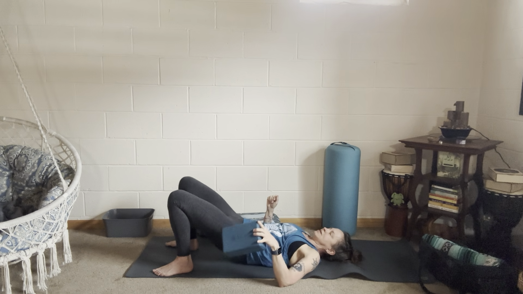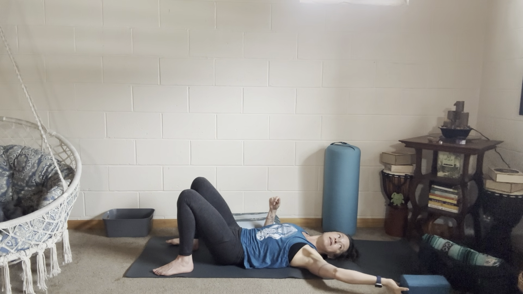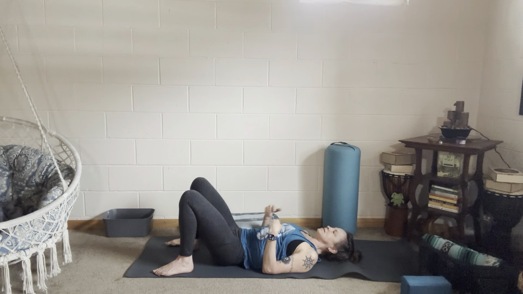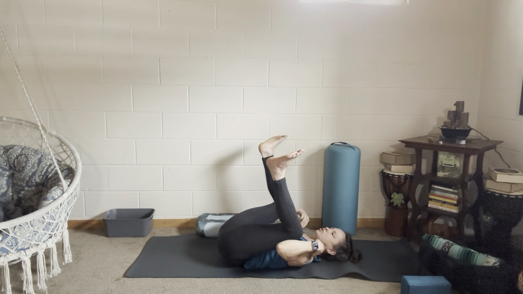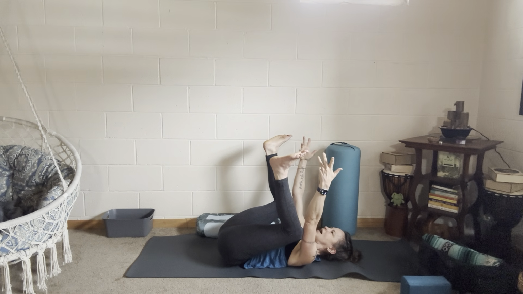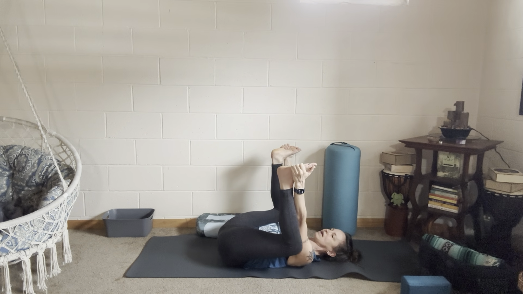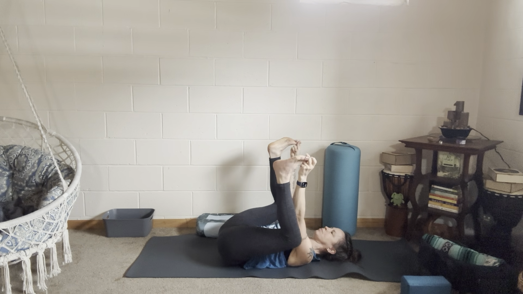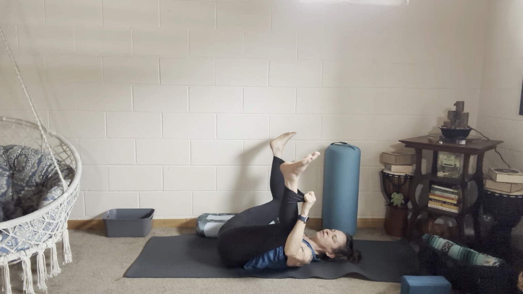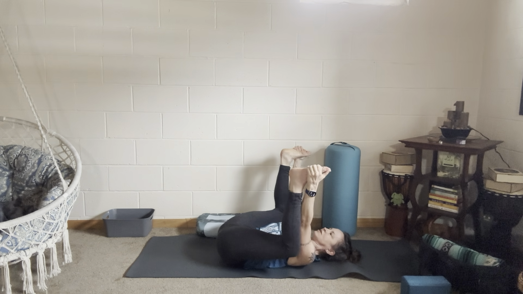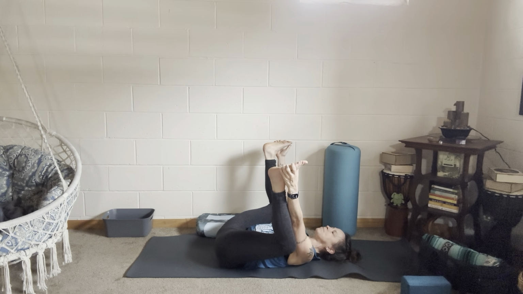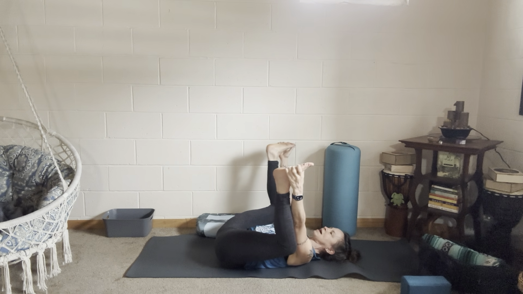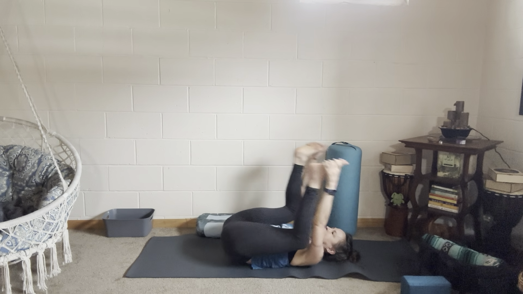Another posture that's nice here at the end of your practice is happy baby. So drawing the knees towards your armpits, the feet go up to the sky with the knees bent. You can take your hands somewhere on your feet, your big toes. If you can't reach, even your pant leg works. You can find stillness, a little rock. Try to keep the tailbone down towards the mat so you're not hiking yourself up.